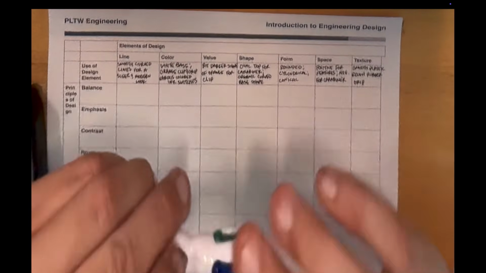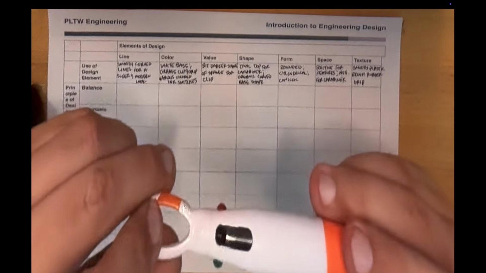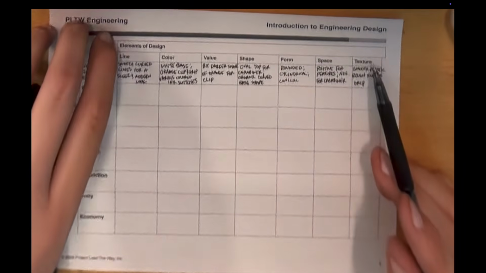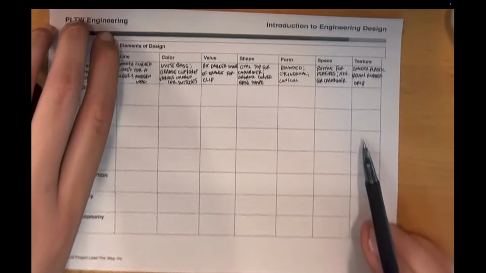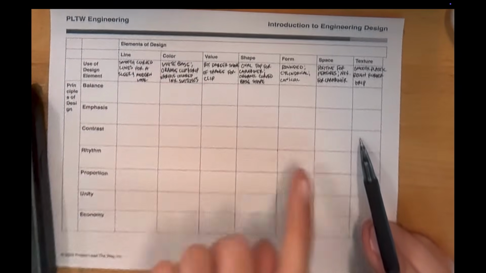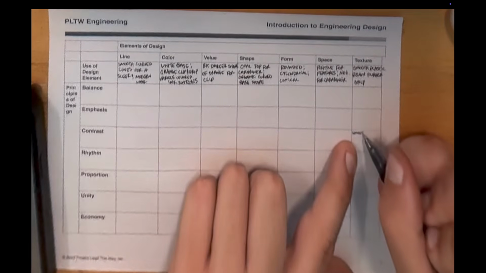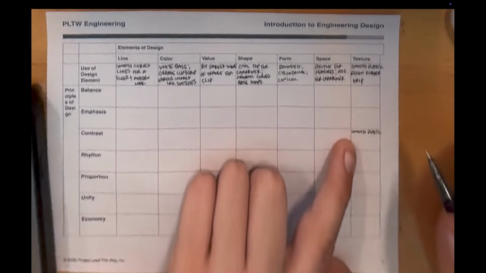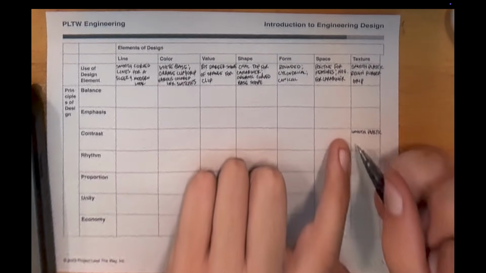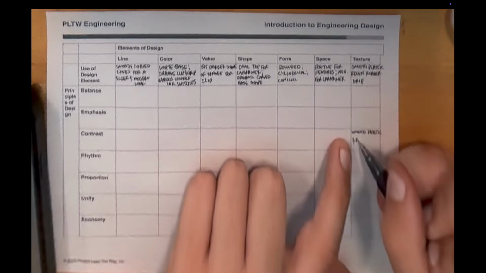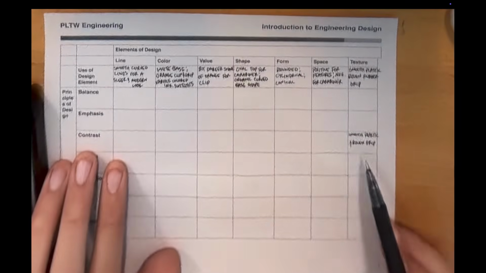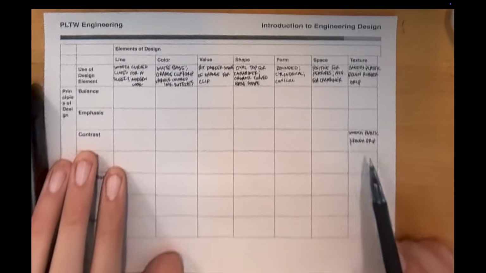As we were talking about, there's a smooth texture used all throughout this design. However, whenever it comes to this rubber grip, we have the rough texture. And so in terms of the texture, we have contrast. So I'm going to line this up where texture, and then we're going to go to the row of contrast here. We're going to go to this cell right here. So I'm going to say smooth plastic and rough grip. So there's a contrast in those textures. So the body plastics and then the grips.